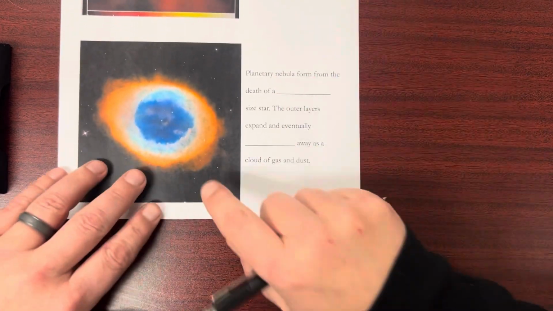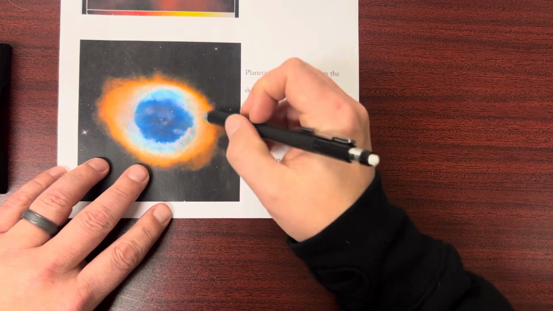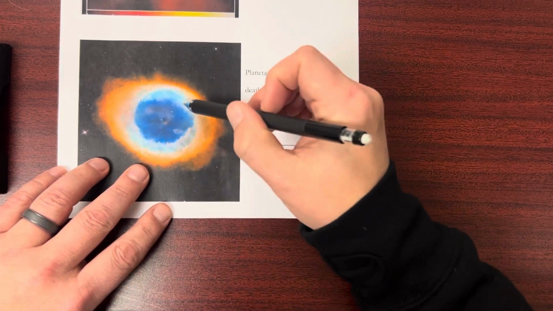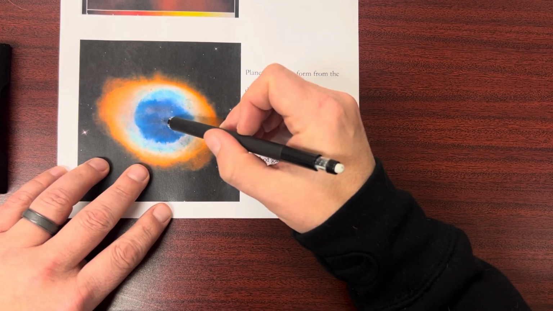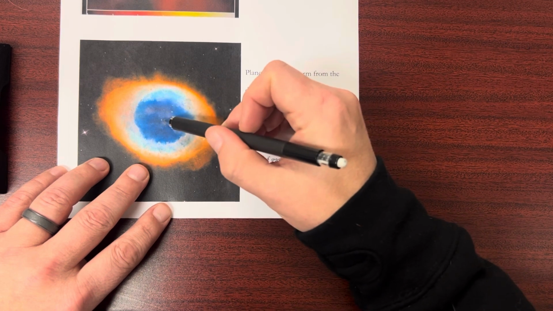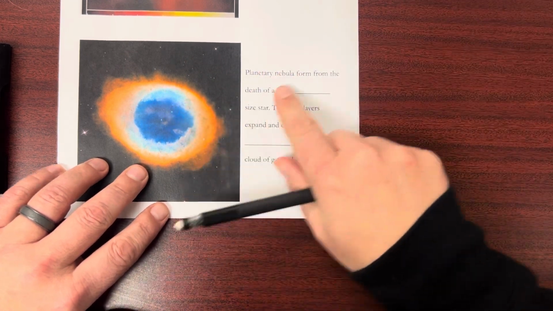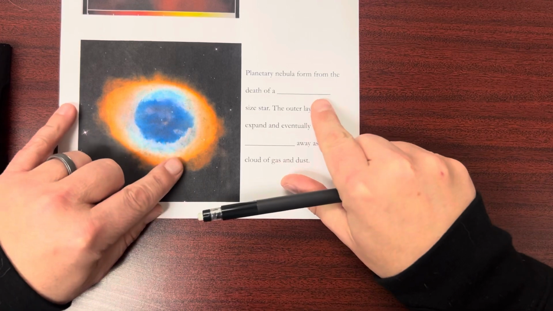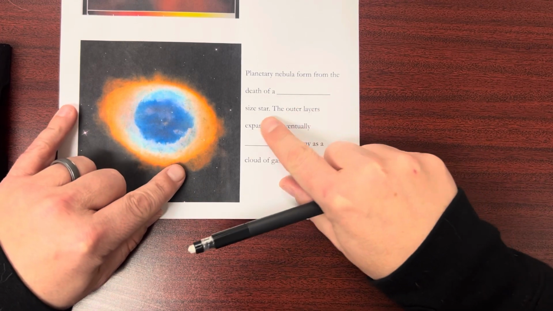Now let's look at a different one. In this image, you see the cloud of gas and dust here, but you also see at the very center a white dwarf star. Planetary nebula form from the death of a normal-sized star.